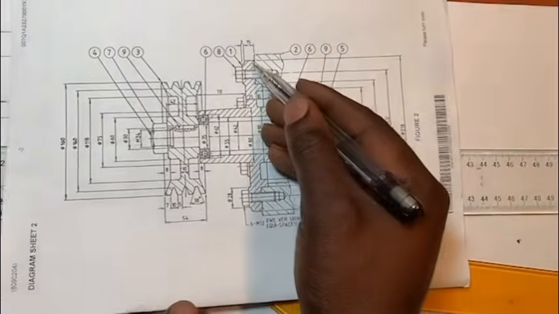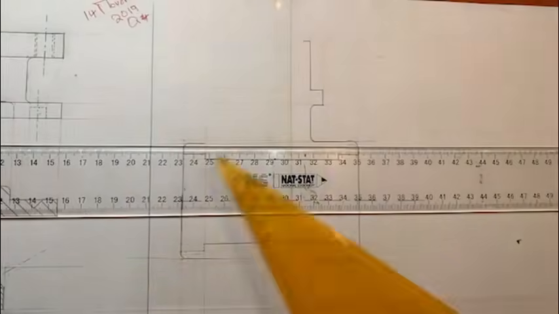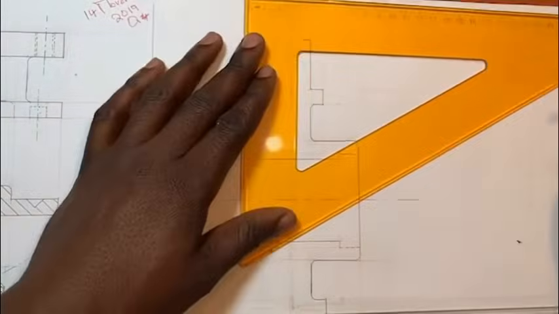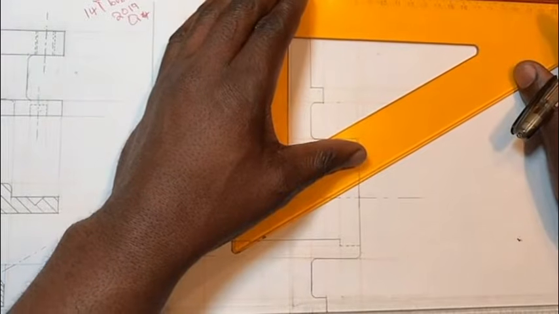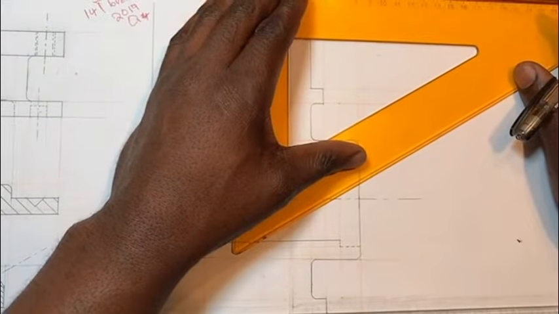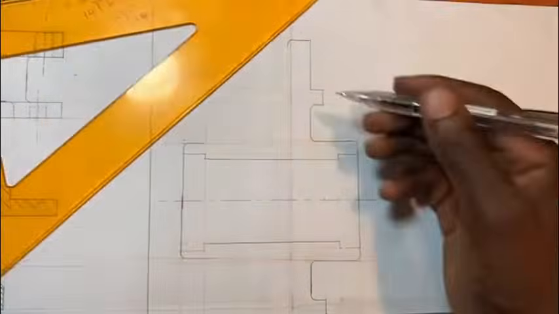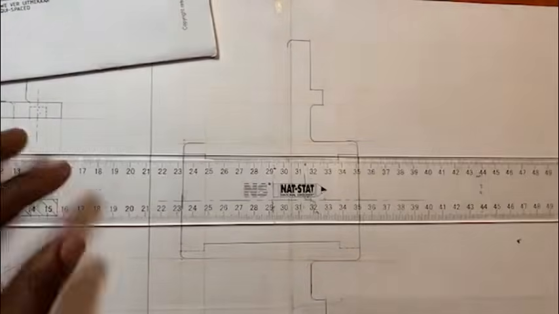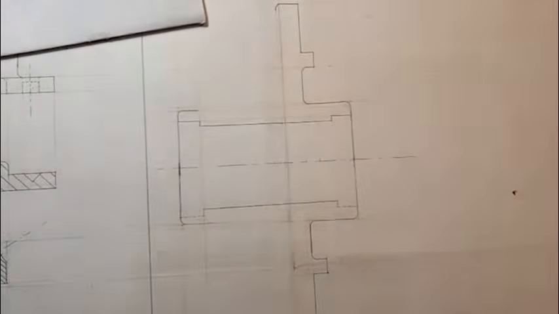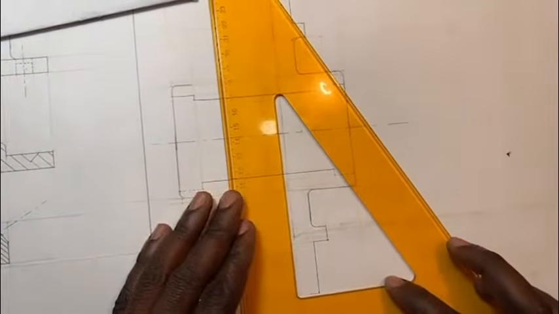It's not a sharp corner, it's a bend. Just draw it a little bit. Understand? It's a bend. Even down here, it is going to be just a bend.